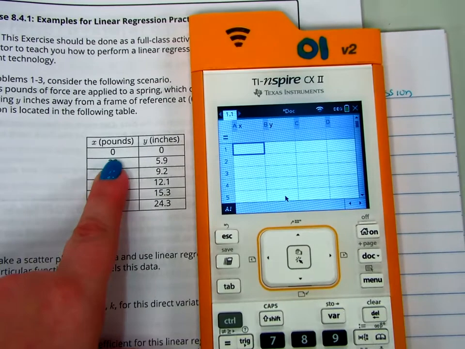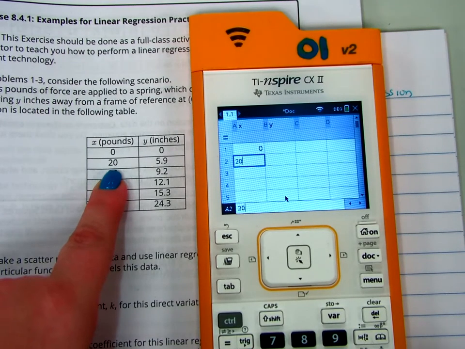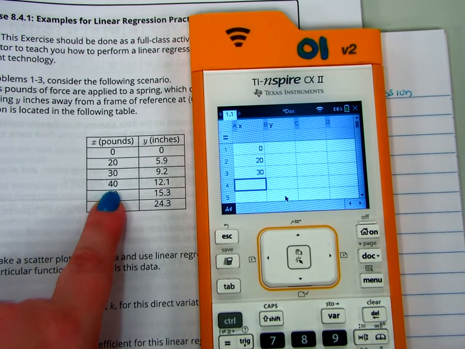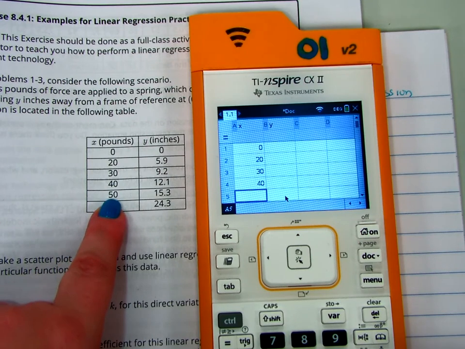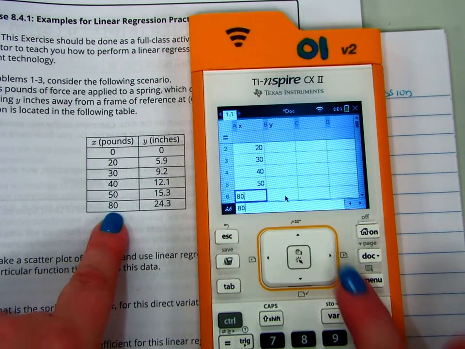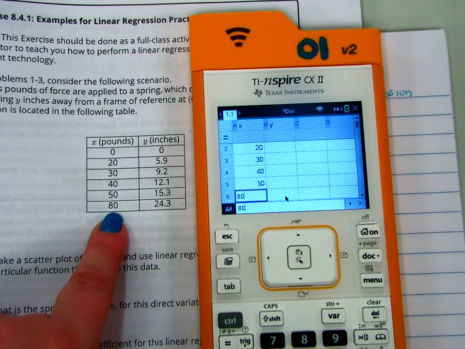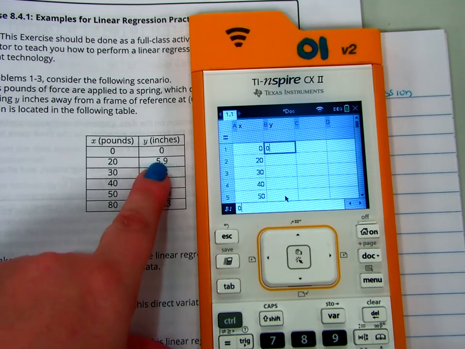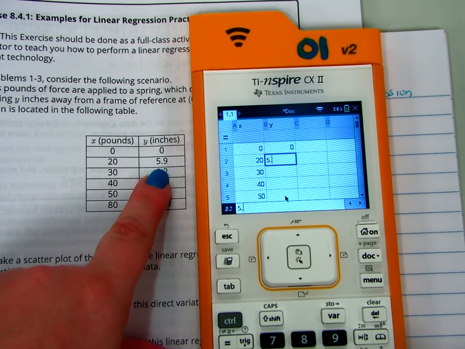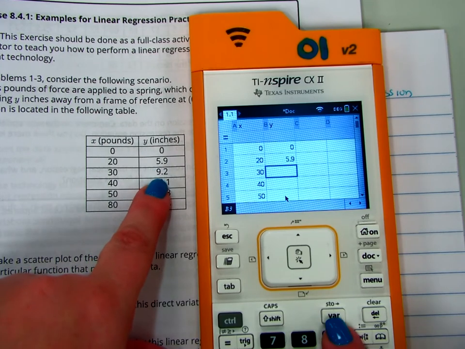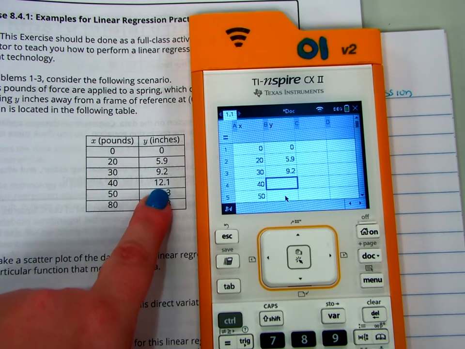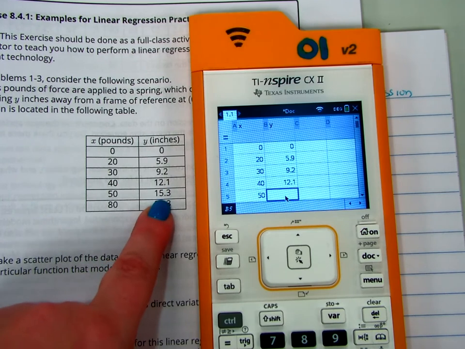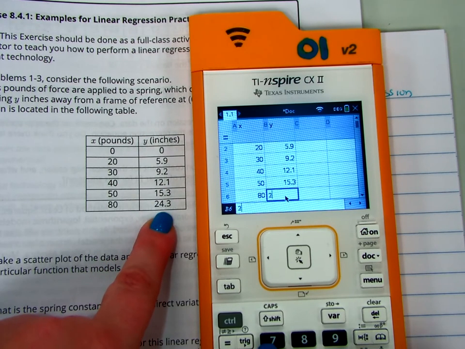Okay, so my X values are 0, 20, 30, 40, 50, and 80. And then just make sure that your Y values really line up. So 0 goes with 0, 20 goes with 5.9, 30 goes with 9.2, 40 goes with 12.1, 50 goes with 15.3, and 80 goes with 24.3.